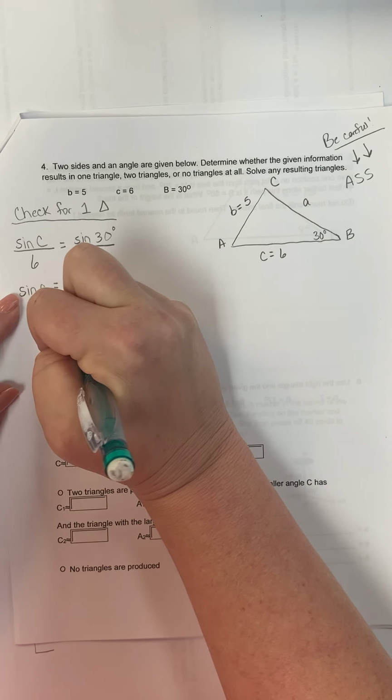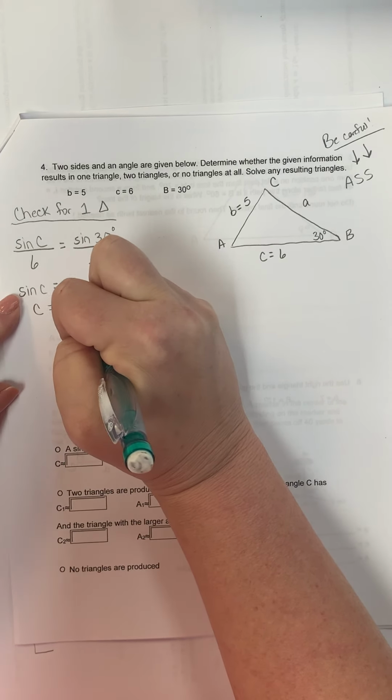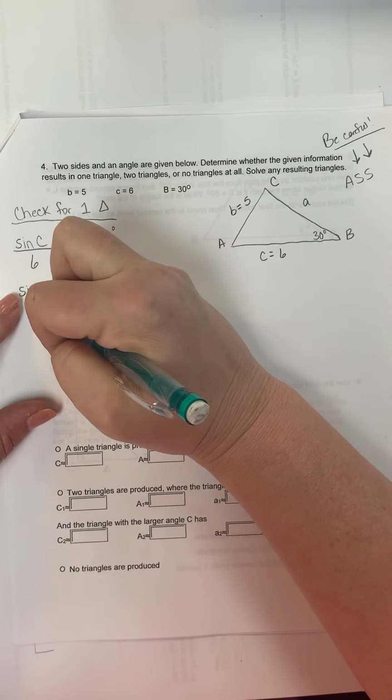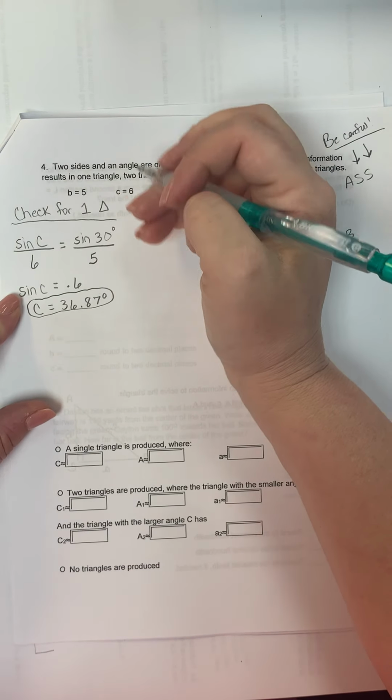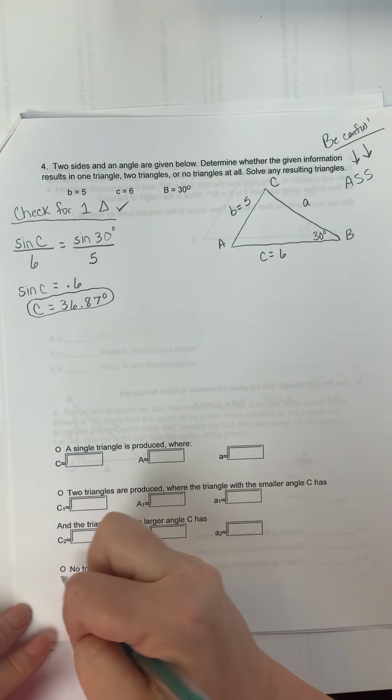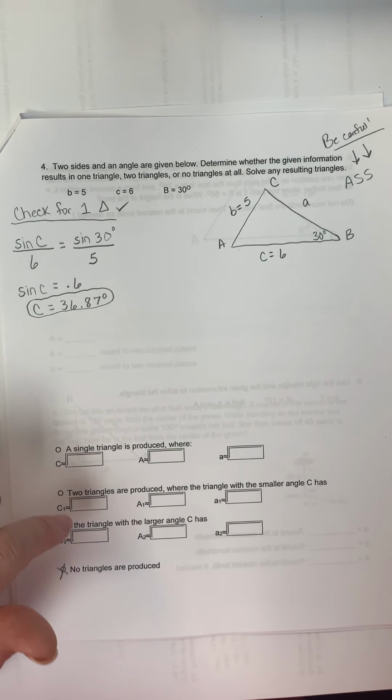And it turns out angle C is 36.87 degrees. All right, so it turns out we do have at least 1 triangle. So no triangles is not an option. We either have 1 or we have 2. Okay, well, let's finish. We know we have at least 1. Let's finish with that 1, and then we'll look a little farther and see what else we have.